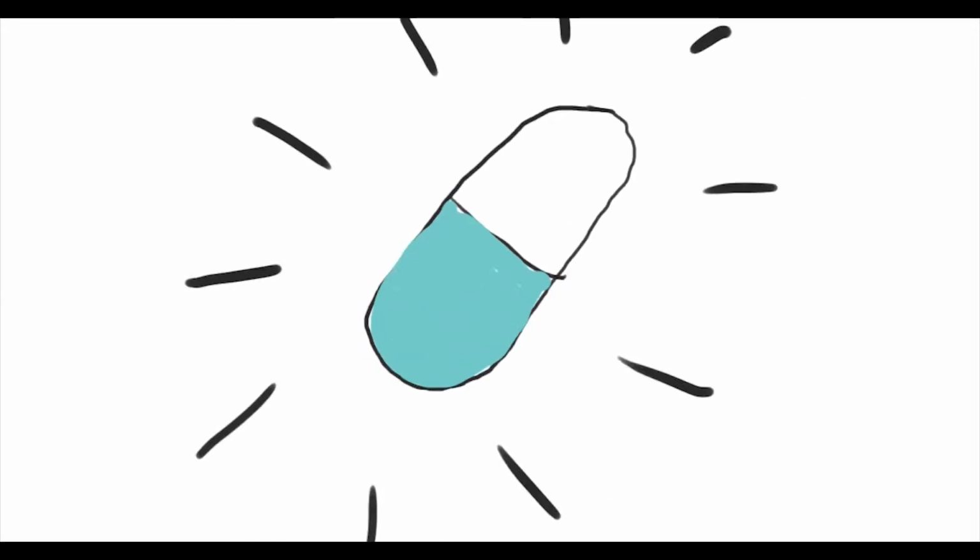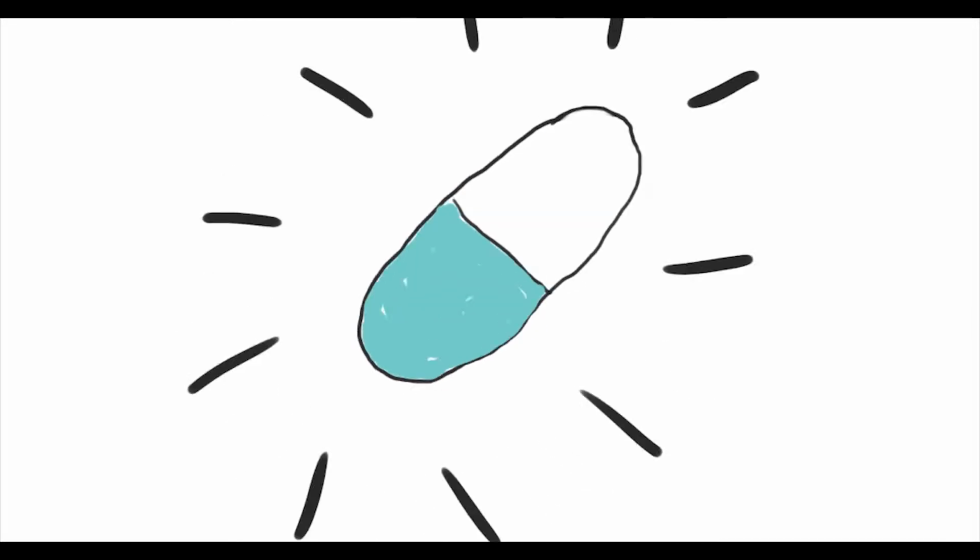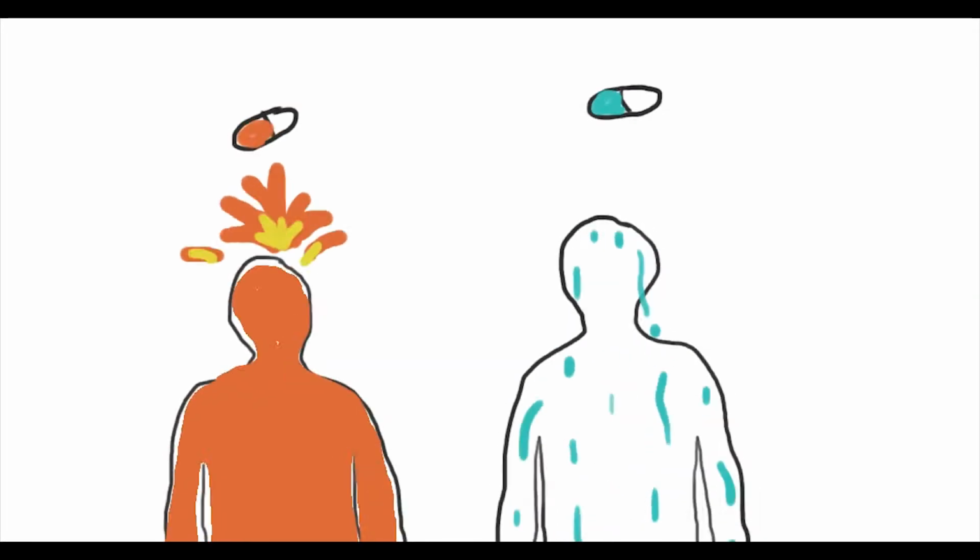A series of reactions in our body takes place in order to break down the medicine. If these go too fast, it will cause the patient to develop a fever, whereas if it goes too slow, the medicine may not be as effective. It's important to study these reactions in order to optimize the effect of the medicine.